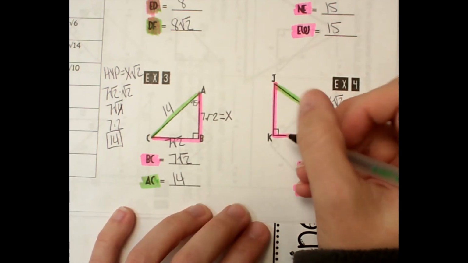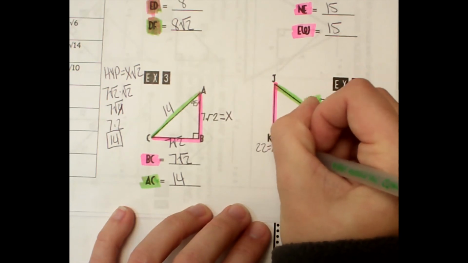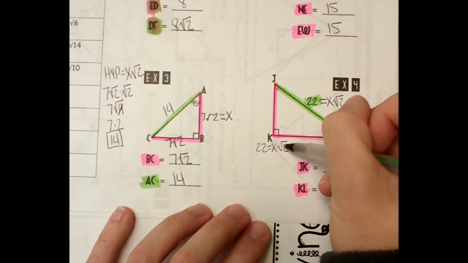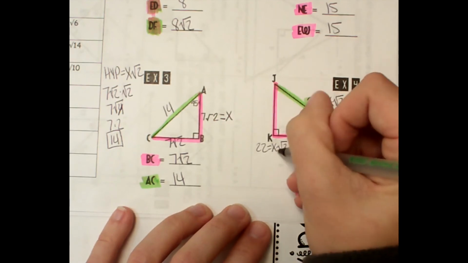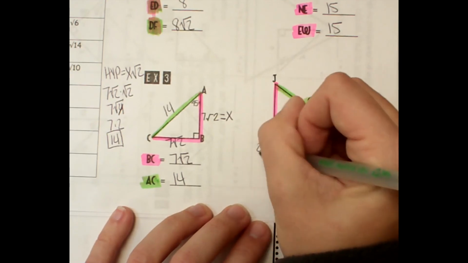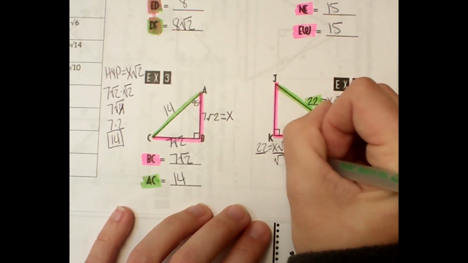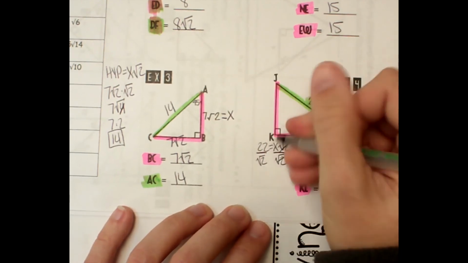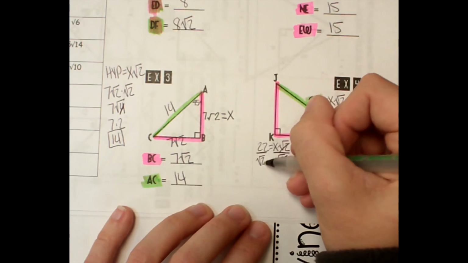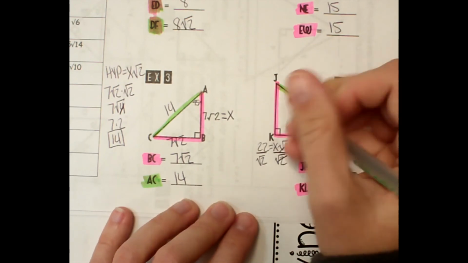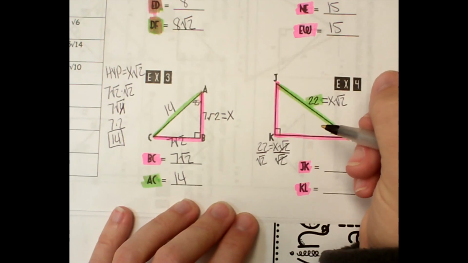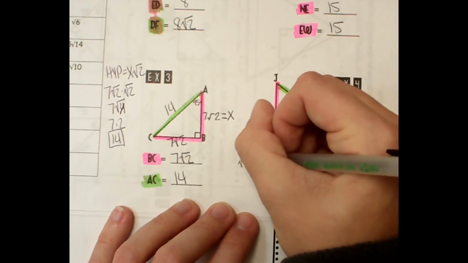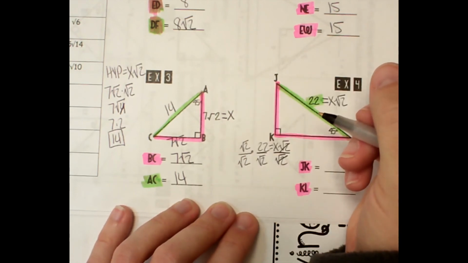So if we rewrite it, we have 22 equals x square root of 2. So we need to solve this equation for x. The x is being multiplied by square root of 2, so to get rid of it, you have to divide. What you do to one side, you have to do to the other. You have to divide both sides by the square root of 2. So you get that x equals 22 divided by square root of 2. Remember from last week, our rules are we can't have a square root on the bottom. So to get the simpler form, multiply the numerator and the denominator by the square root of 2.